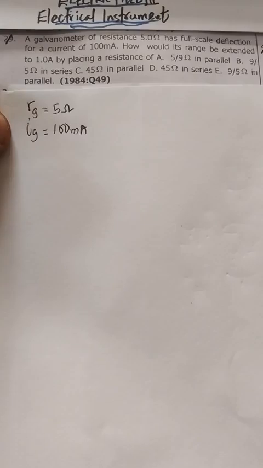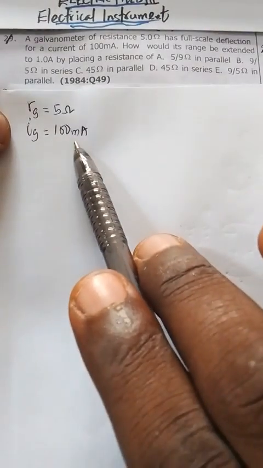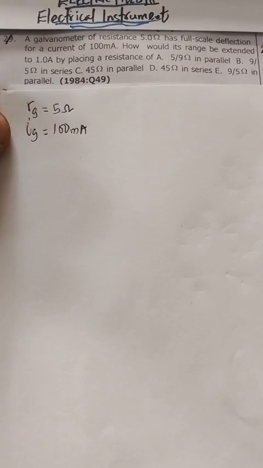For the next question, same pattern. A galvanometer of resistance 5.0, that's the internal resistance Rg, has a full scale deflection current of 100 milliamperes. We know that milli means 1 over 1000 or 10 to the power of minus 3. So if you replace the m with 1 over 1000, you are going to get Ig to be 0.1 amperes.